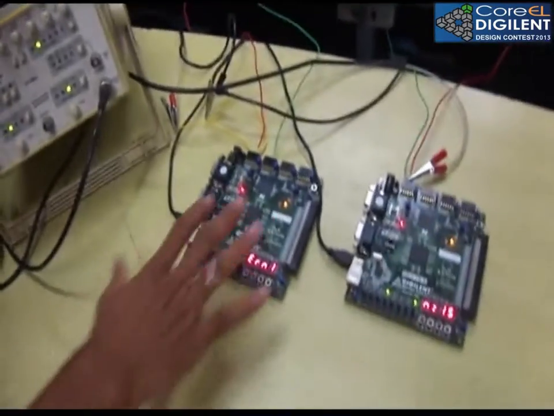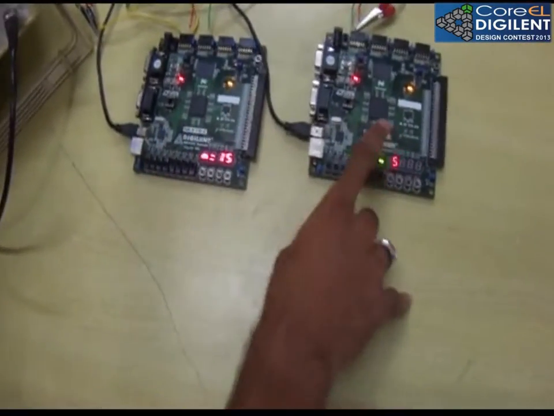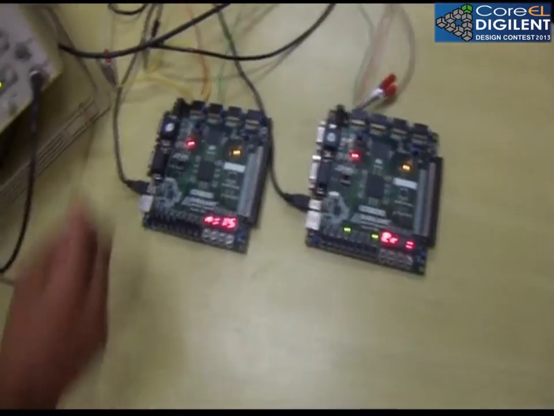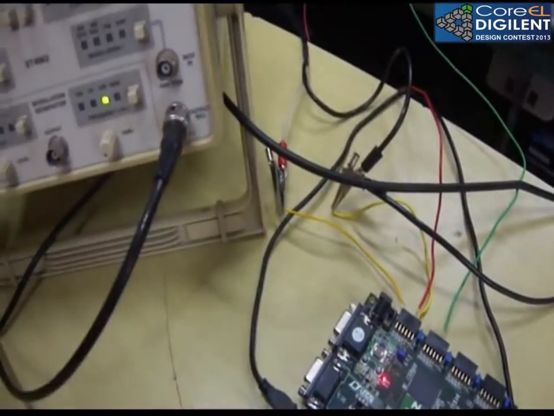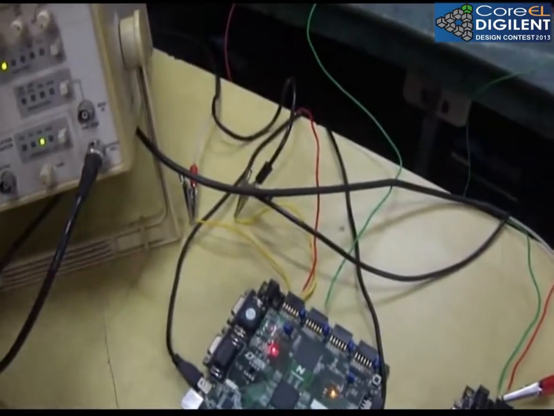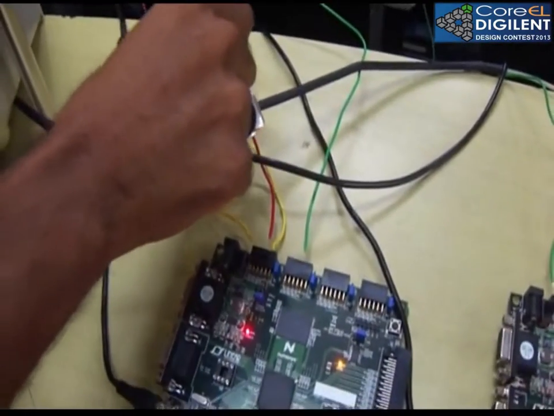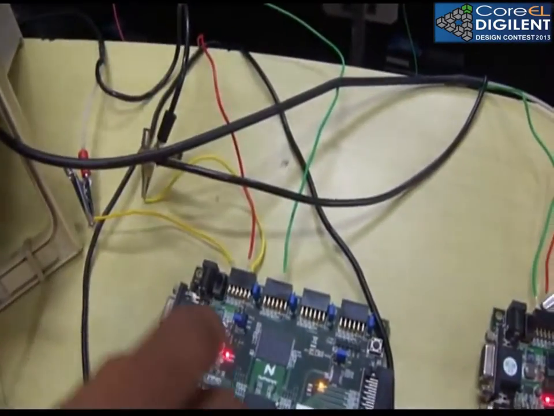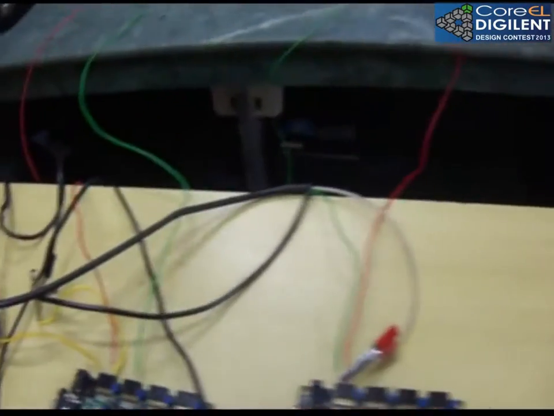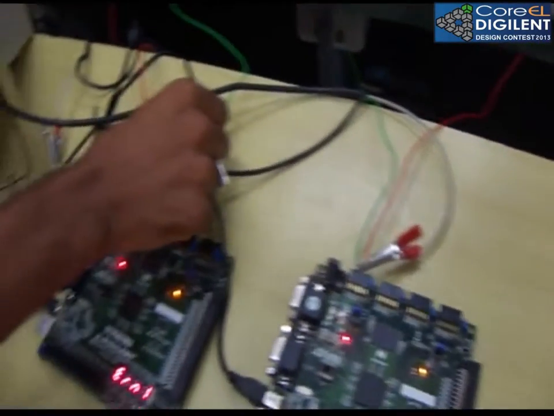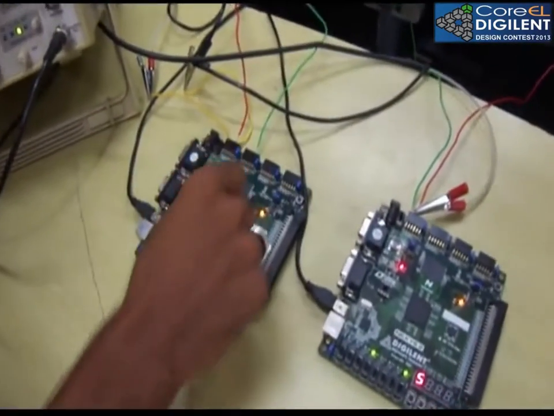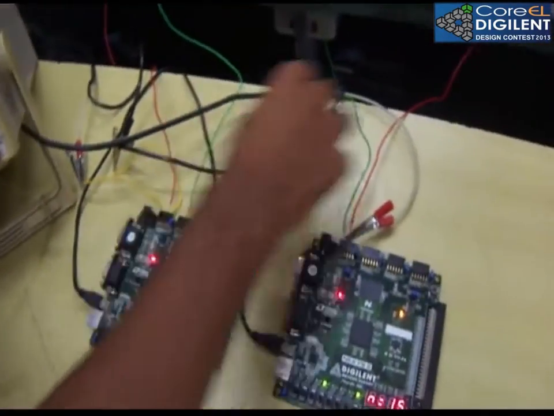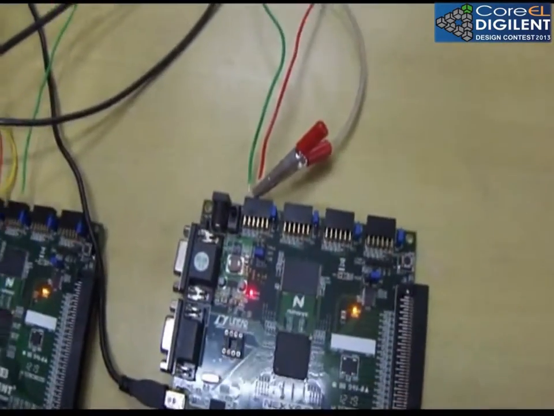Now this is the transmitter side and this board is used at the receiver side. The yellow wire indicates the input from the function generator. The red wire indicates the PRBS output from the transmitter, which is then fed to the receiver. The green wire indicates the clock, which is transmitted from the transmitter side and fed to the receiver.